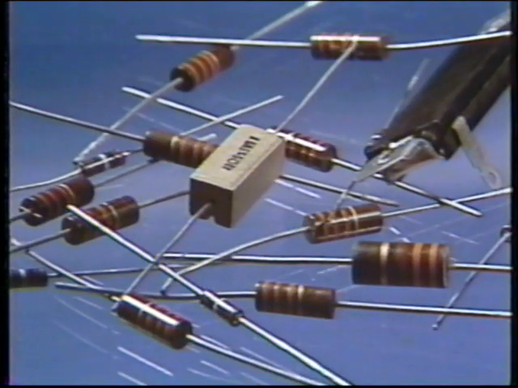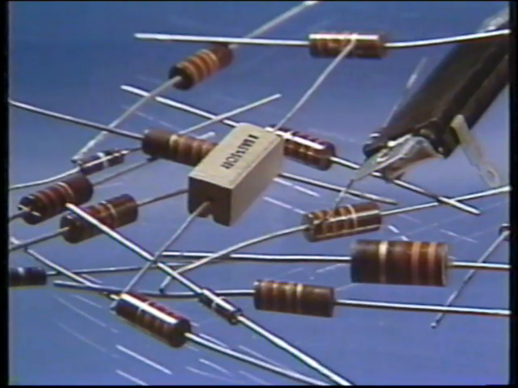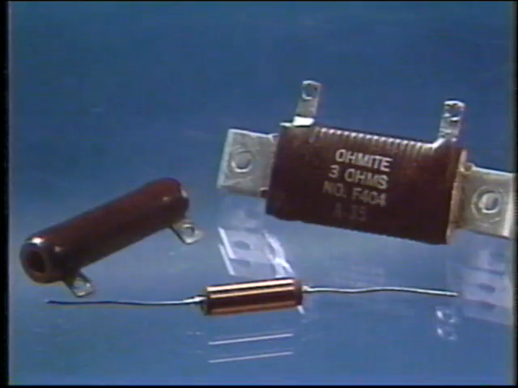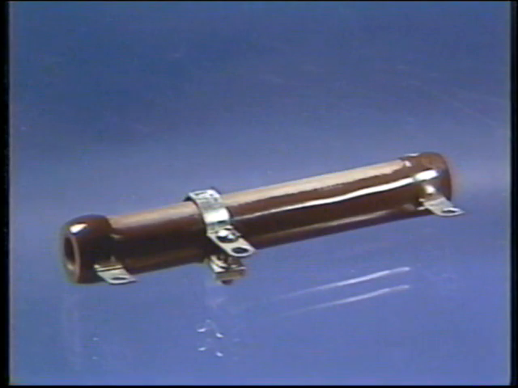These composition type resistors will usually dissipate between 1/8 watt and 2 watts of power. Special wire-wound resistors are used to dissipate larger amounts of power. Some wire-wound resistors are equipped with taps or connections for different resistances, and some are equipped with movable taps to vary the resistance desired.